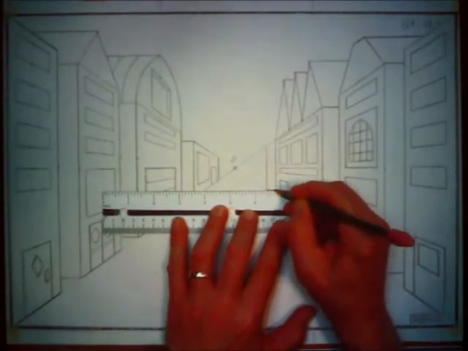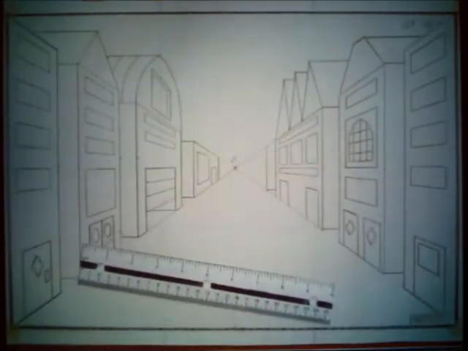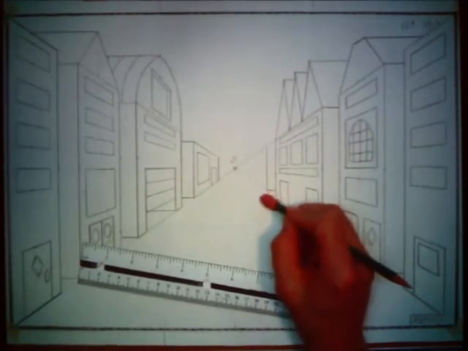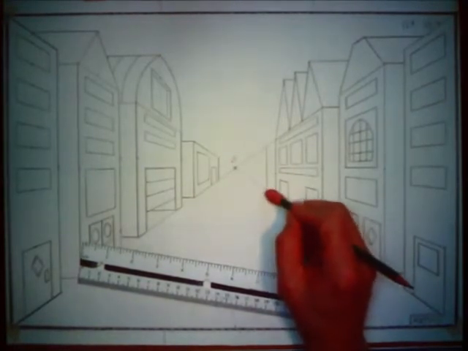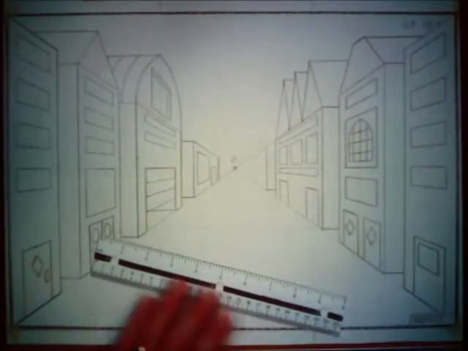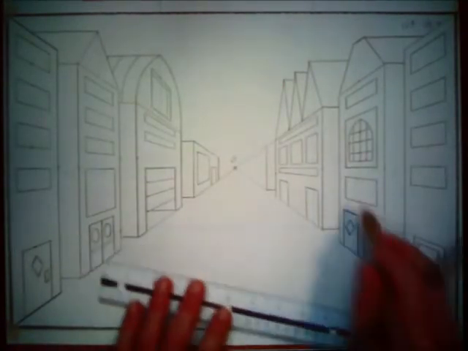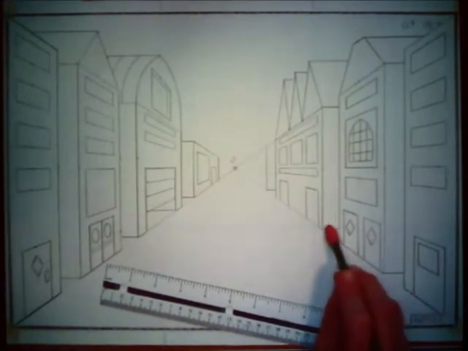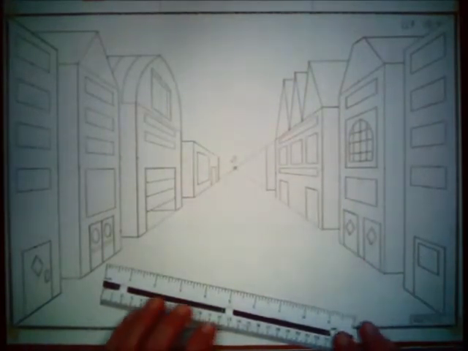Now this is the front corner of the last building we're going to draw. Erase out the portion where the alleyway is at, or the space between the buildings, if you just like to think of it that way. It doesn't have to be an alleyway. It could be another street. A lot of people see it that way, and they put street signs on these drawings.